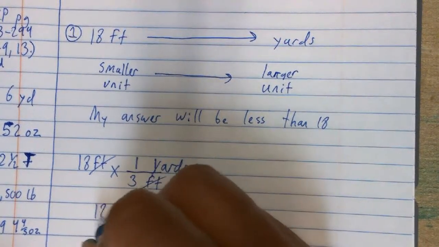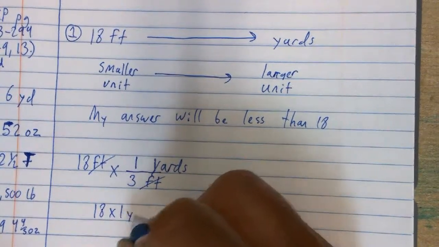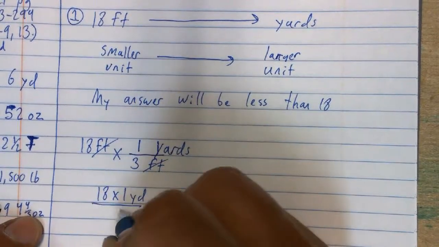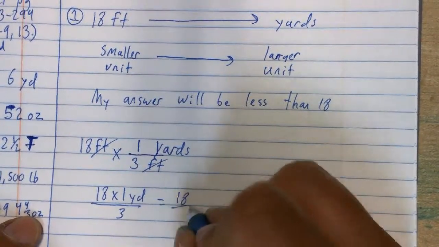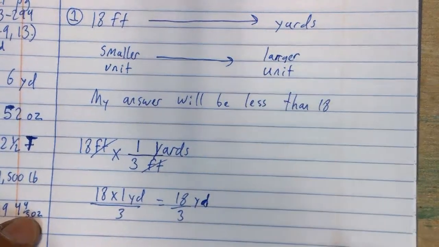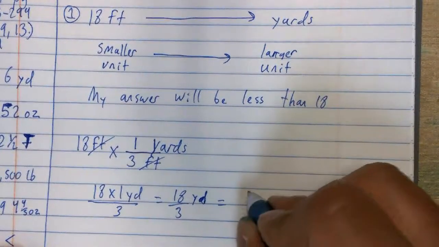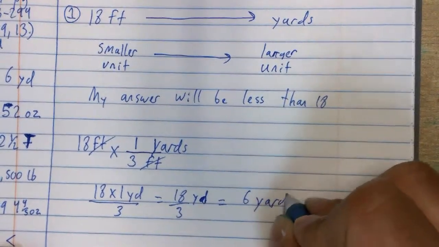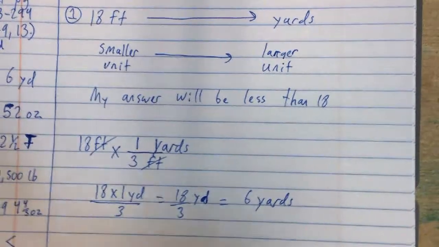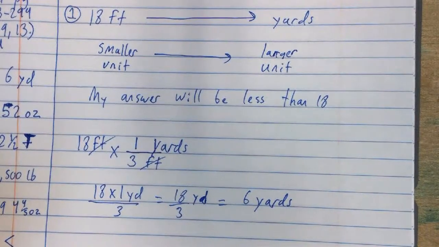So we have 18 times 1 yard over 3. That's 18 over 3. Don't forget the yard, YD. We have 6 yards. Now, is our answer less than 18? Yes. Our prediction was correct, and our answer makes sense.